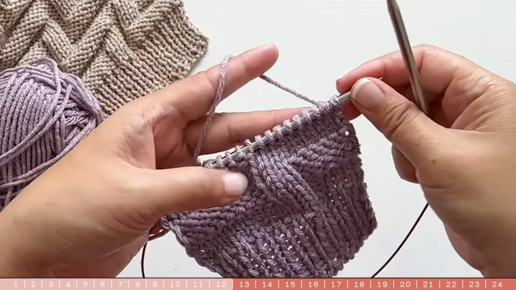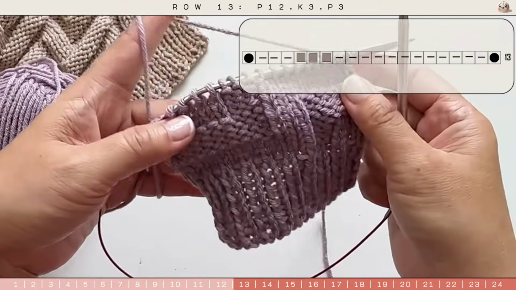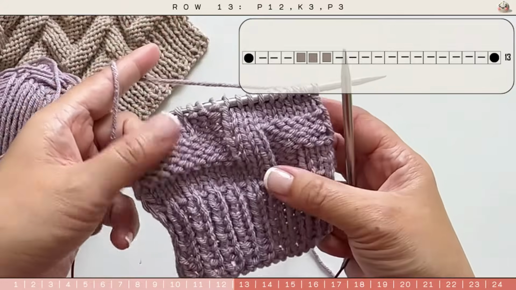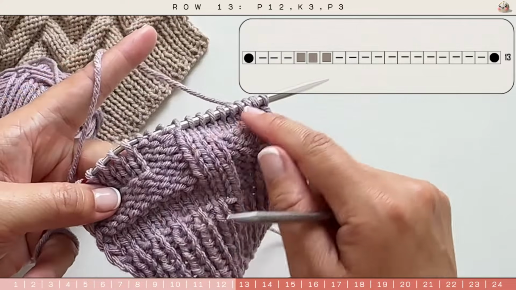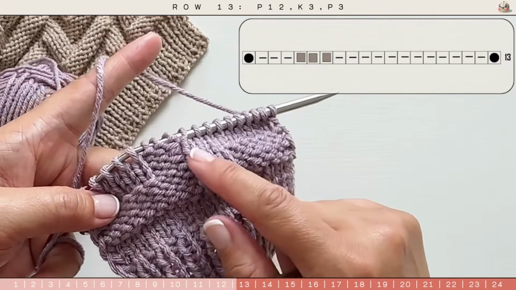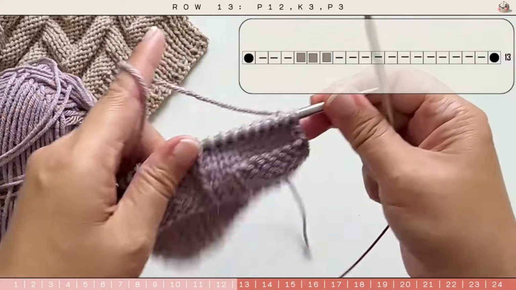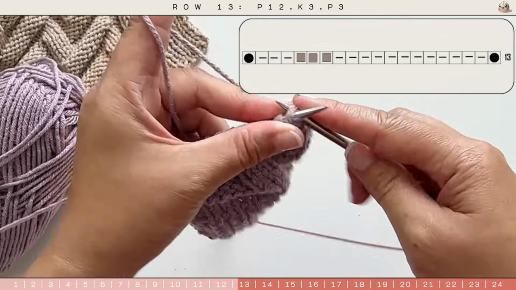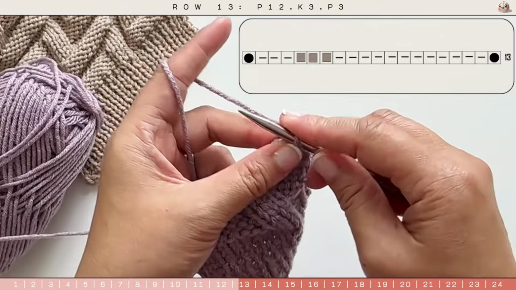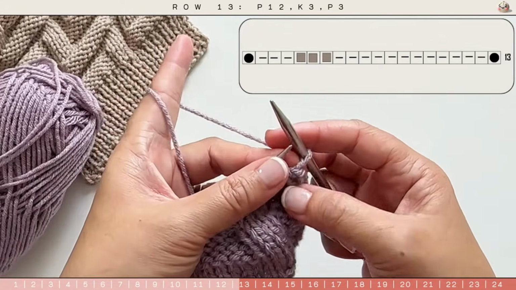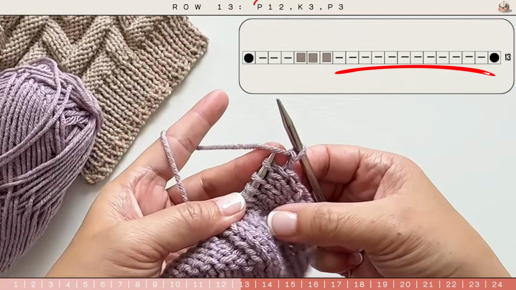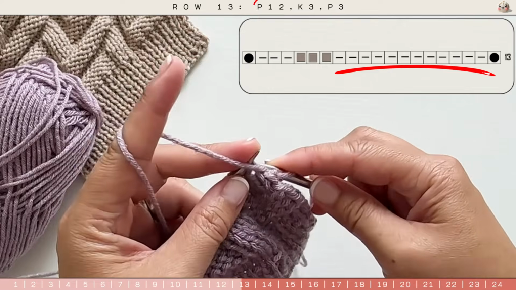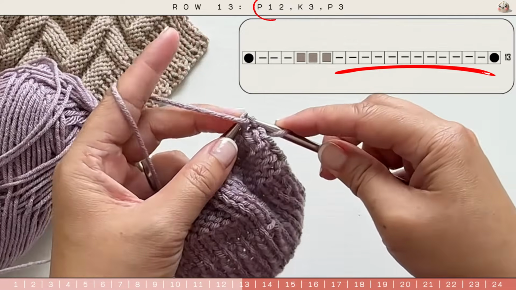For row number 13, things will switch up a little bit again. You can see your pattern right now. Here's your first staircase or Treppenmuster. So to get started with row 13, we're actually going to do a purl 12. So even though these are knits from the previous row, you're going to purl 12.